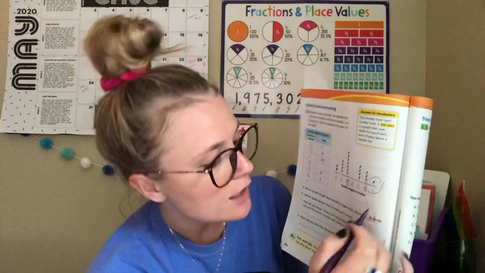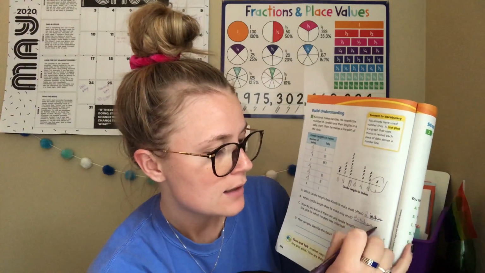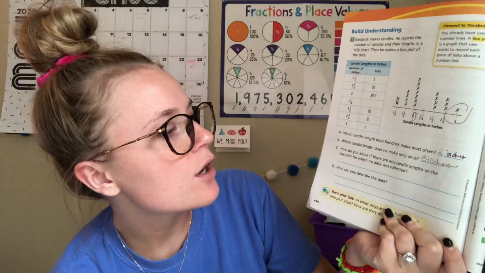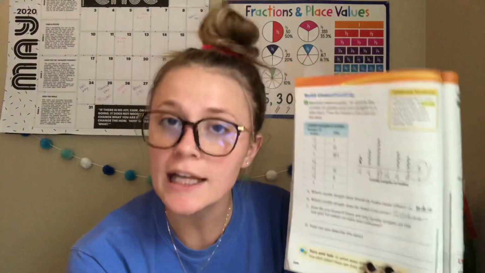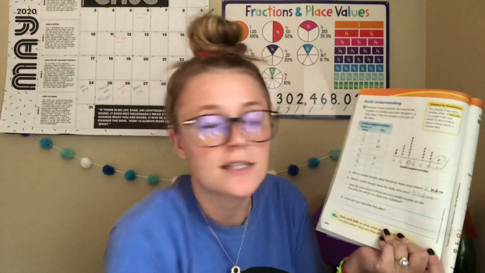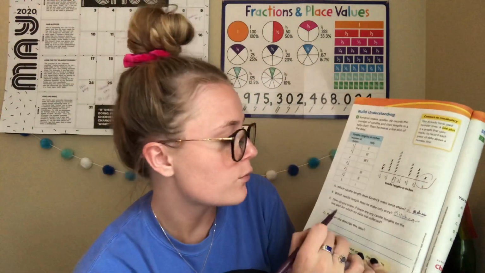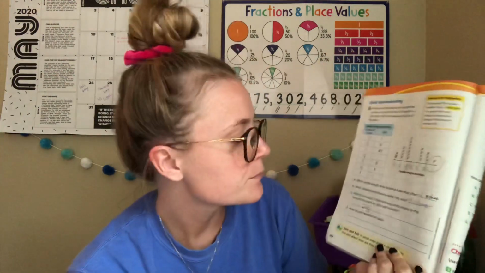That would be this one here, 3 inches. How do you know if there are any candle lengths on the line plot for which no data was collected? Well, if no data was collected, there wouldn't be an X there. So like at 2 1/4 inches, there was no data there.